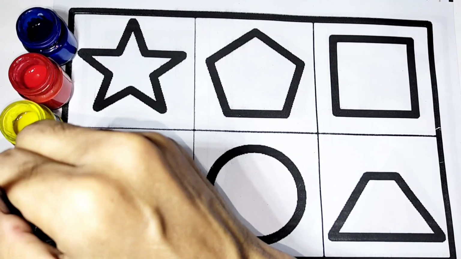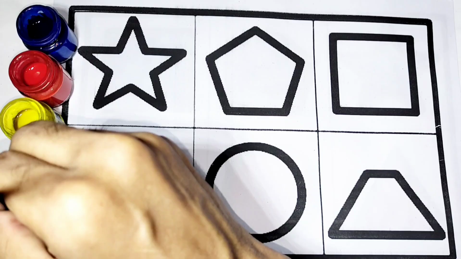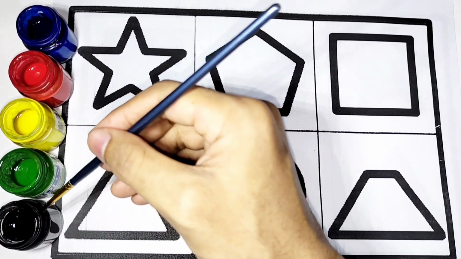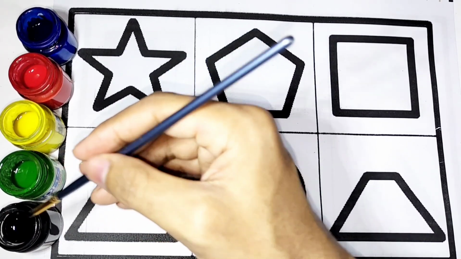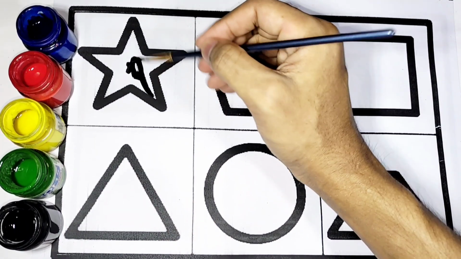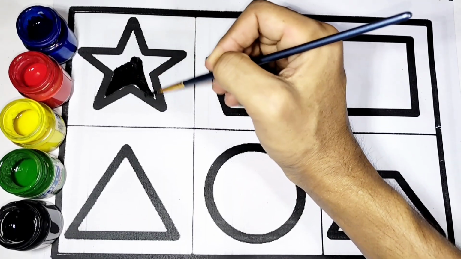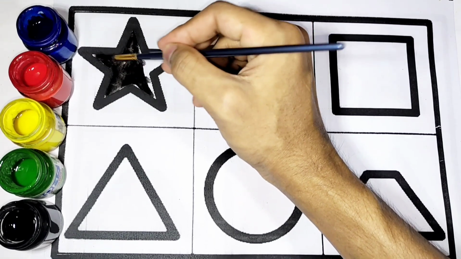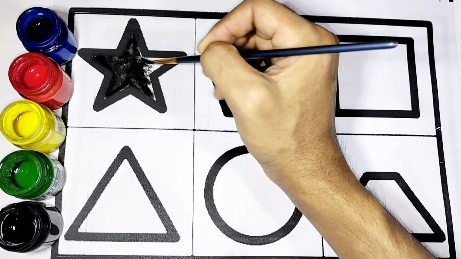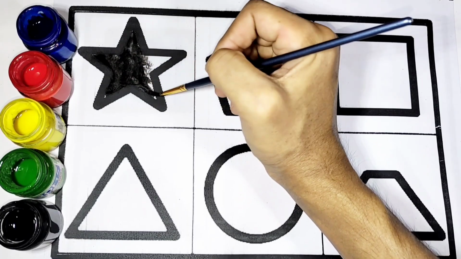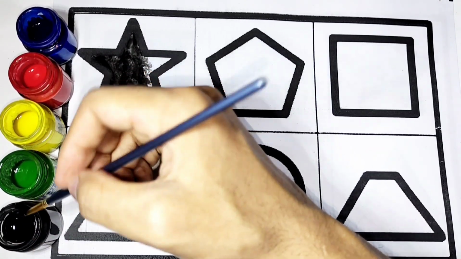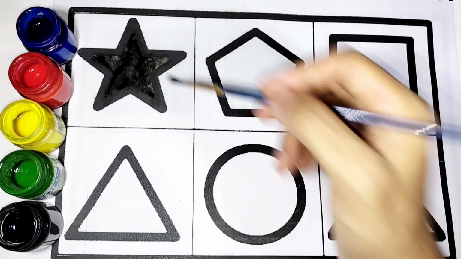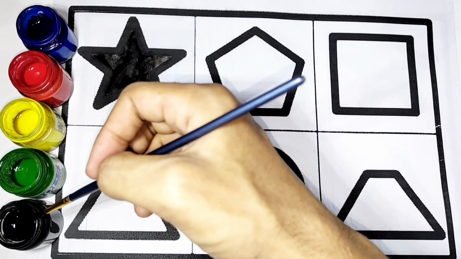Kids, now we are mixing and using the color of black. First we are coloring the shape of star. Kids, the next one is pentagon, the shape of pentagon.